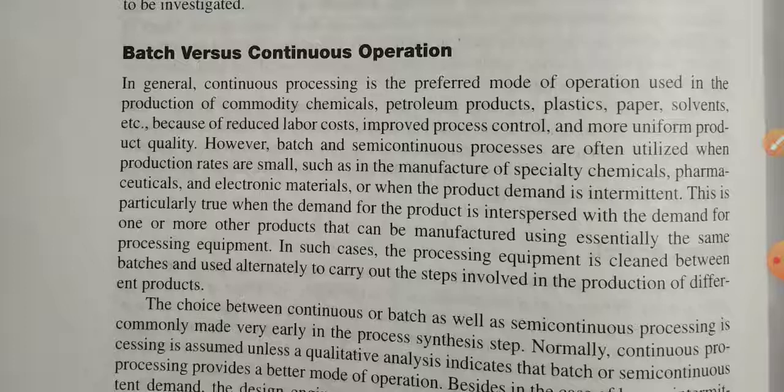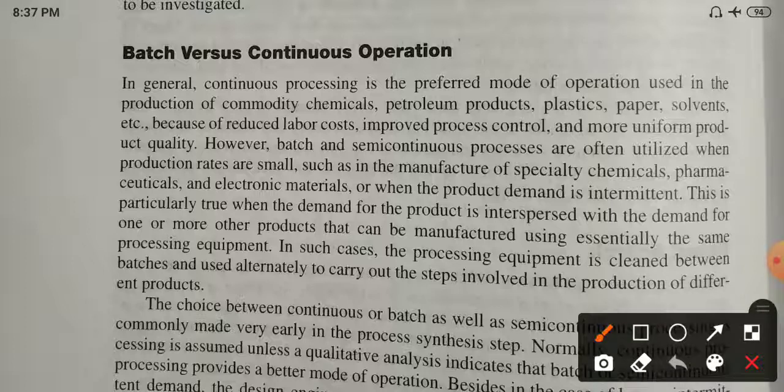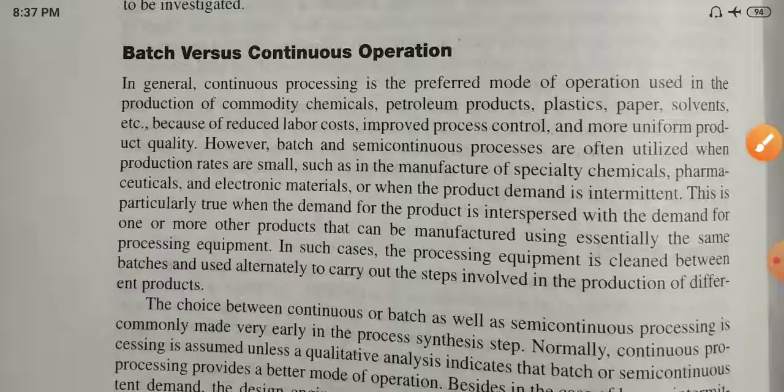In such cases, the processing equipment is cleaned between the batches and used alternatively to carry out the steps involved. Batch and alternatively this process is repeated.